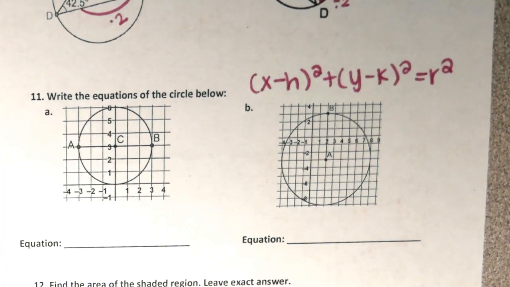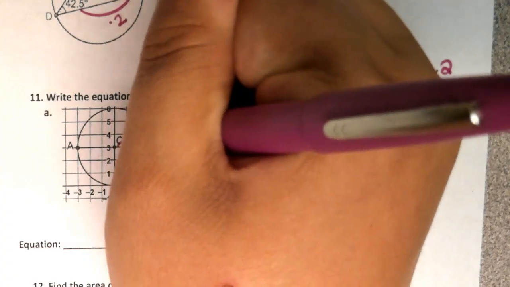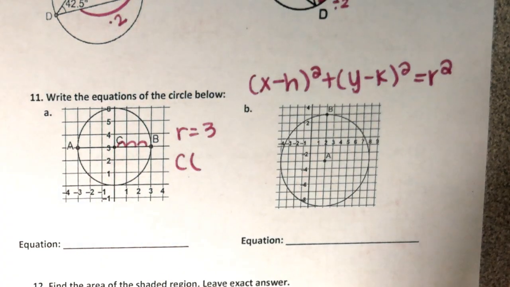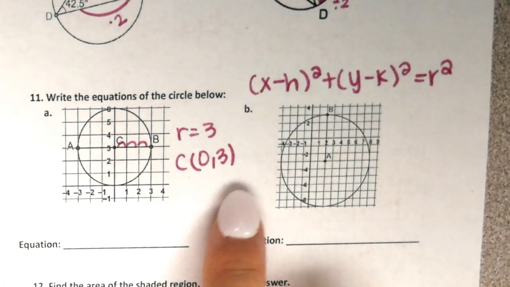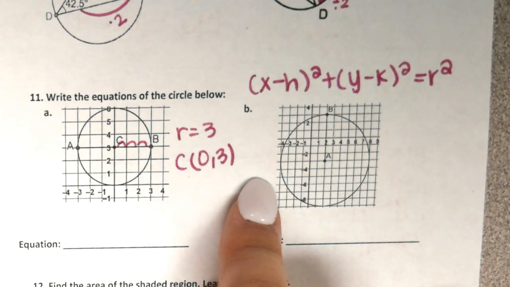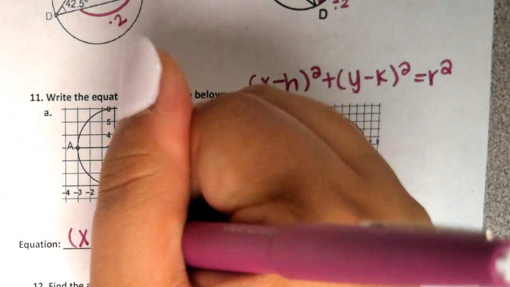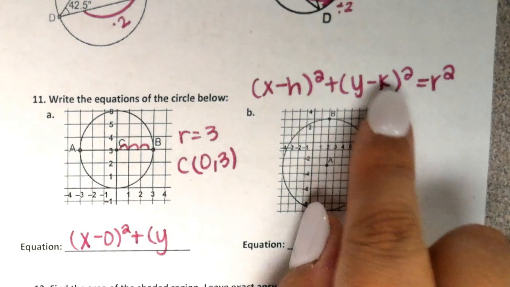What do I need to know about a circle? I need to know the radius, and I need to know the center. What's the center here? 0, 3. Those are my h and k. So I'm going to make it x minus 0 squared plus y minus 3 squared.